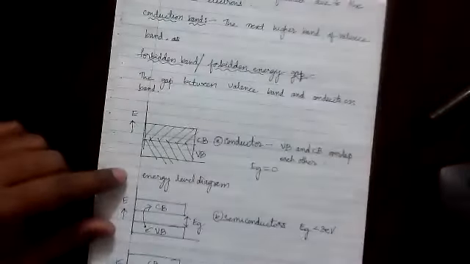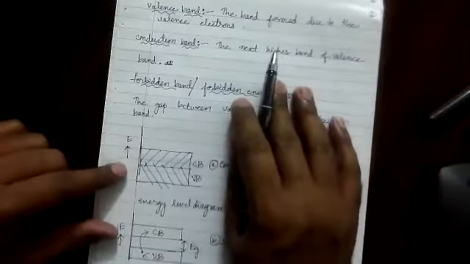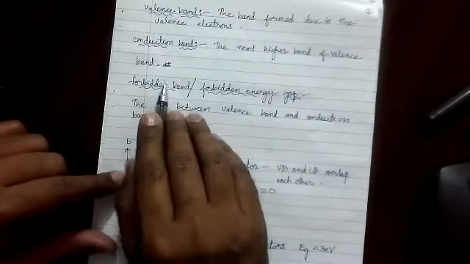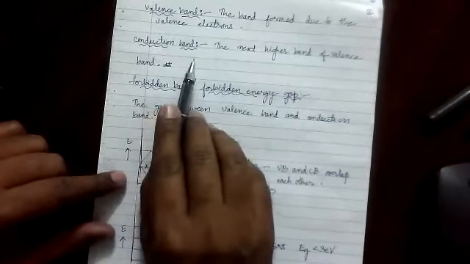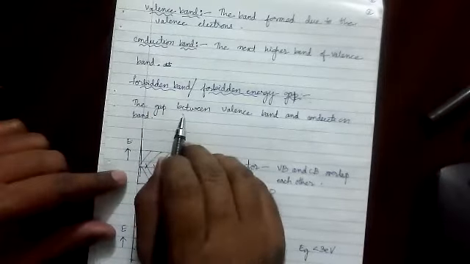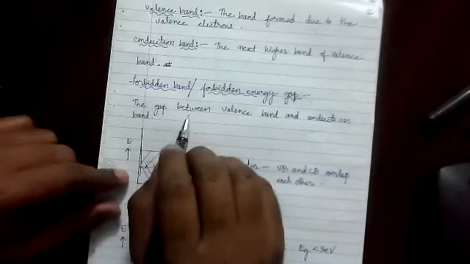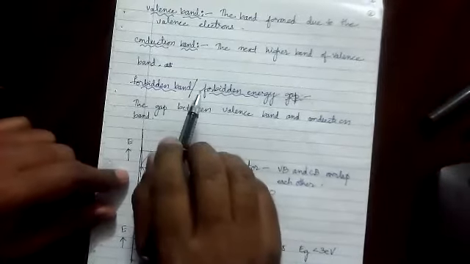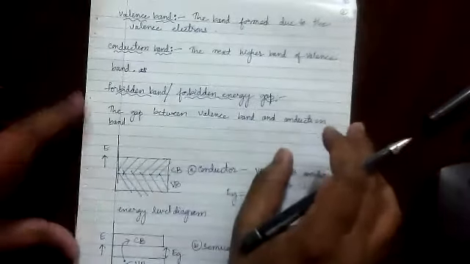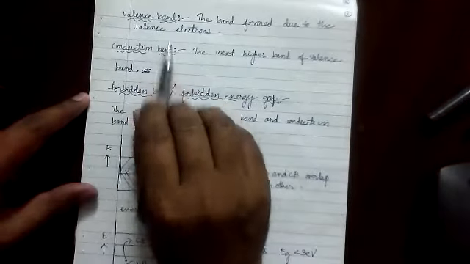Next one is the valence band. The band formed due to the valence electrons is known as the valence band, and the next higher band of the valence band is the conduction band. For one atom, we say core electron and valence electron. If it is for thousands or millions of atoms, then the term to be used is band: valence band and conduction band.